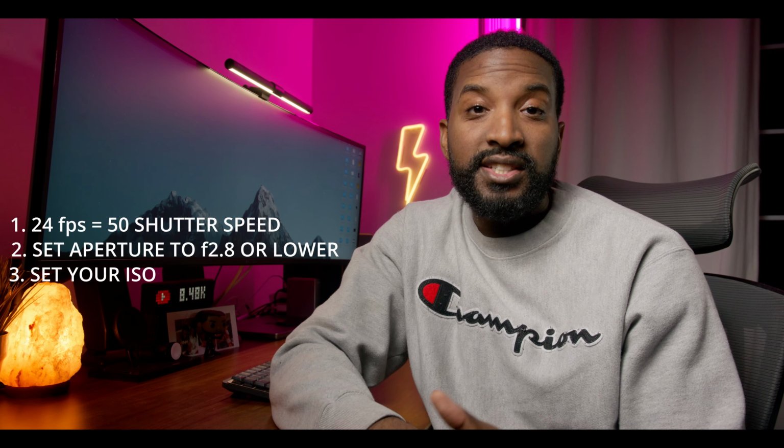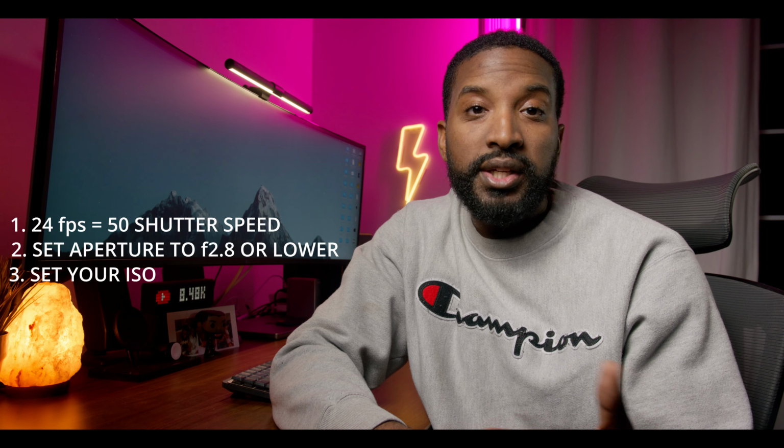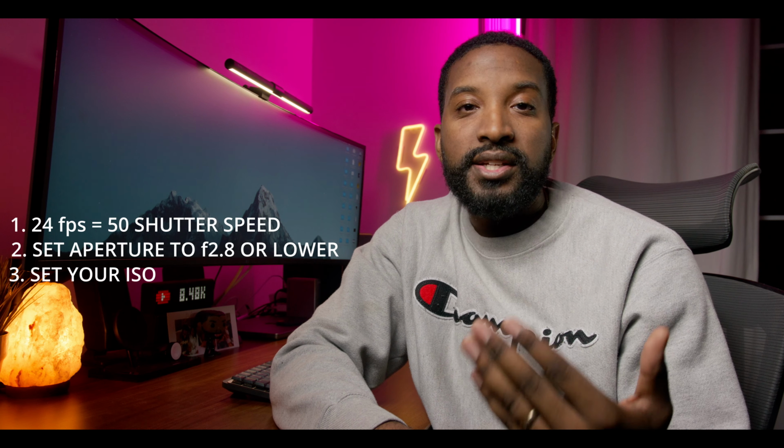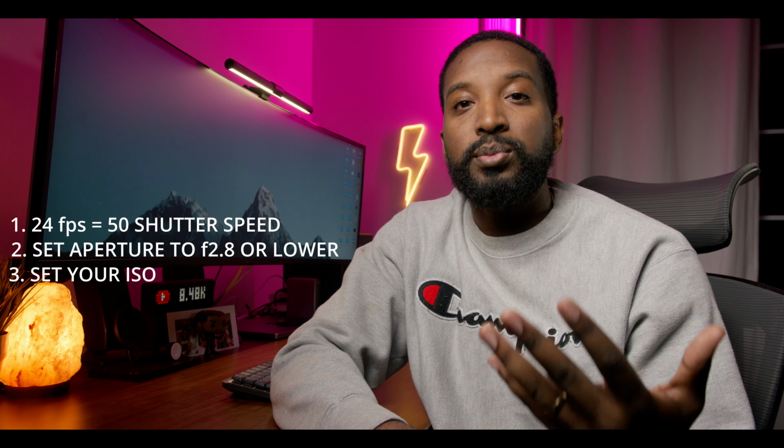Now, I want to get a blurry background. In order to get that, I need to set my aperture nice and low to get that shallow depth of field. The last thing I want to do is set my ISO. After I had a chance to see what my shot looks like with the shutter speed and aperture set, I'm going to go ahead and set my ISO to 800 and see what my exposure looks like.